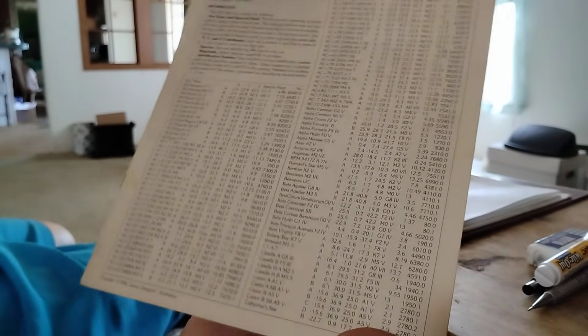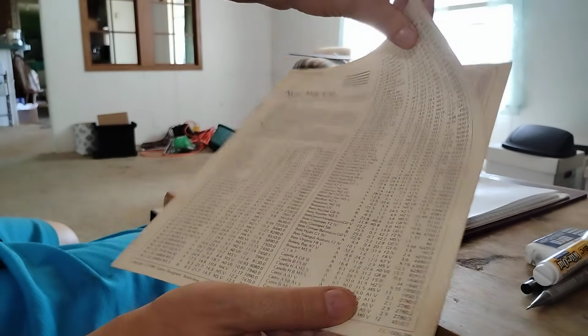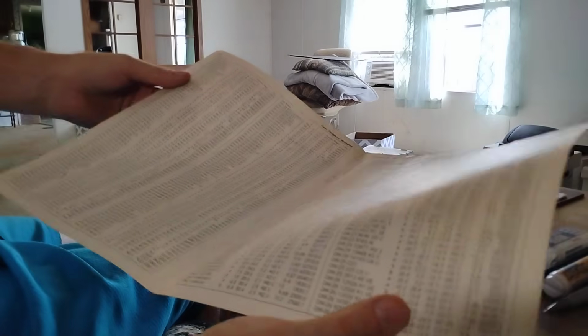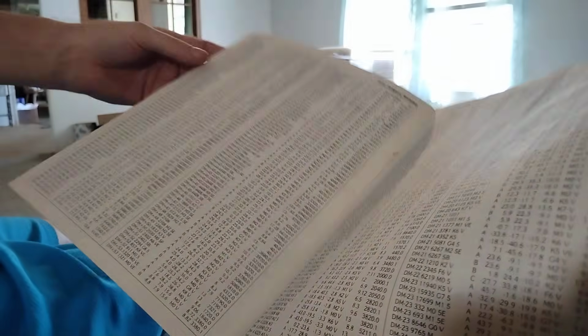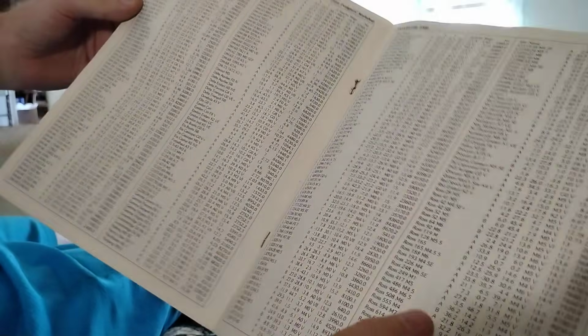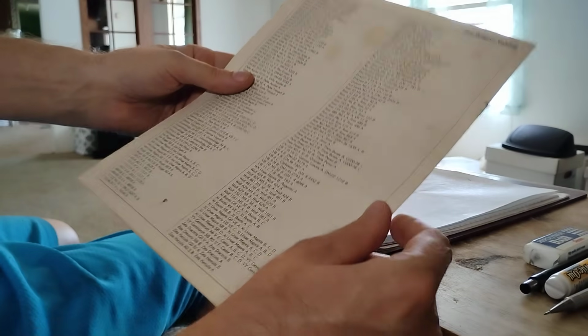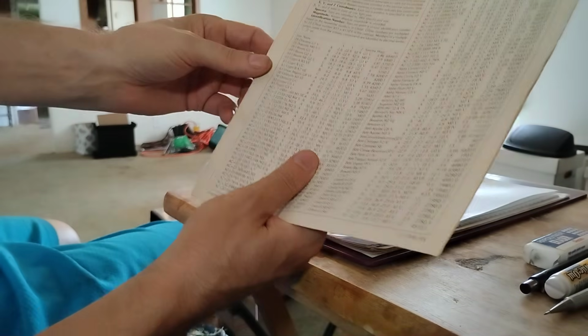So we got page 1. Page 2. Page 3. Page 4. Page 5, page 6, page 7, page 8. And these are all individual stars.